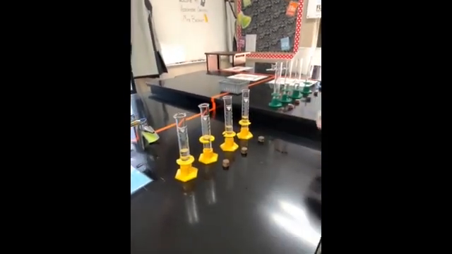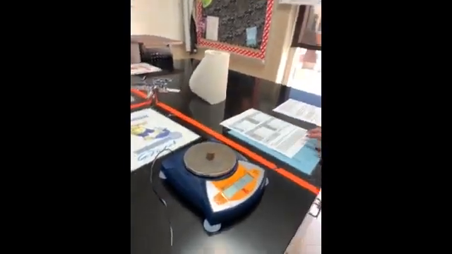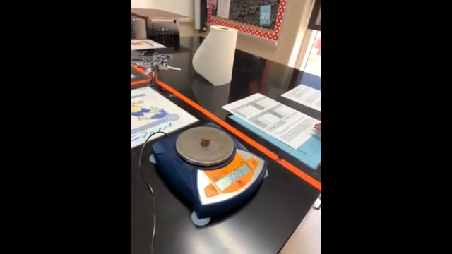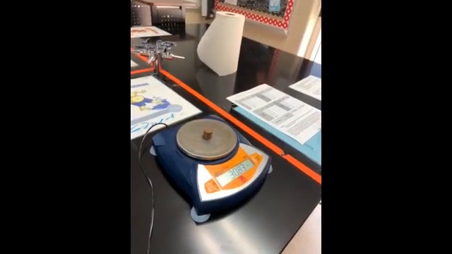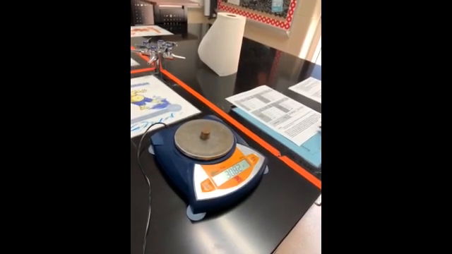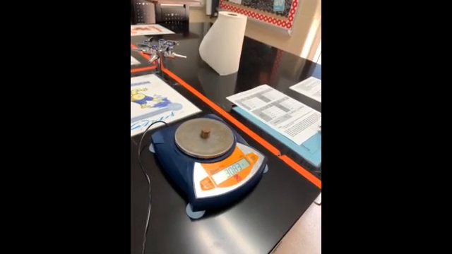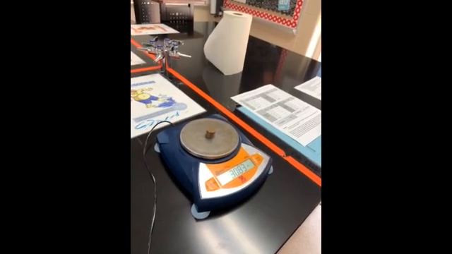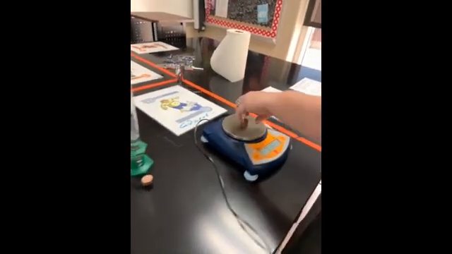Trial 1, we're going to come over here to the balance, carefully place those on the balance. I'm not going to read that out for you. You can read that. Make sure you write down all the digits because the last digit is estimated, which is why it's not necessarily staying still. All right, now let's get trial 2.